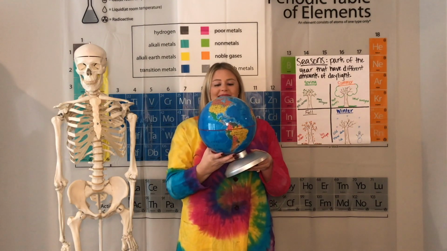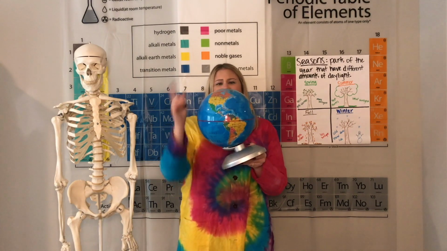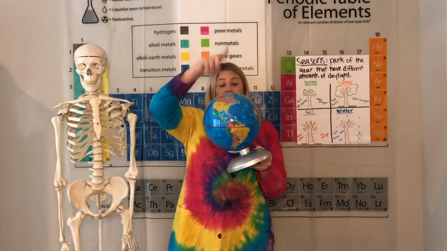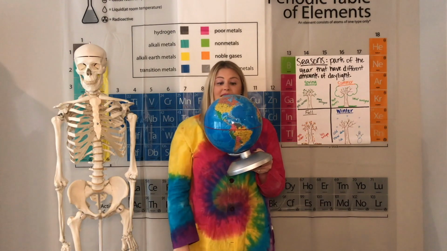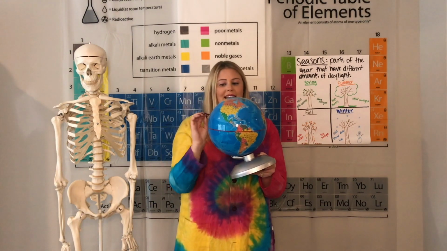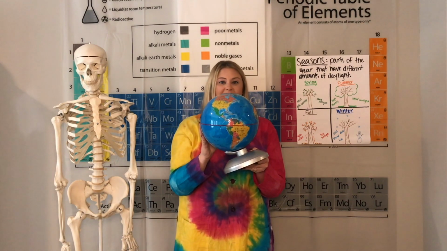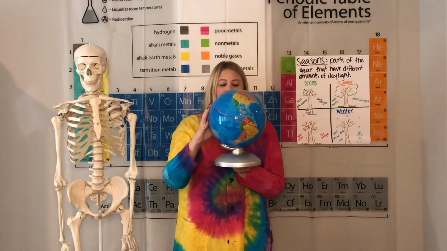Now, scientists, this isn't how the Earth is in space. It's not straight up and down with the North Pole pointing straight up and the South Pole pointing straight down. And the equator doesn't run in a line like this. In fact, in space, our Earth is tilted.